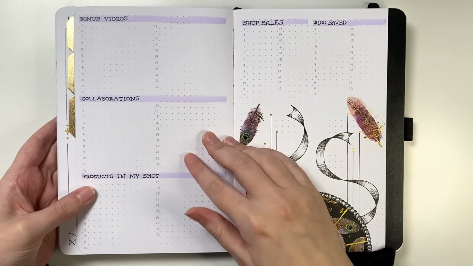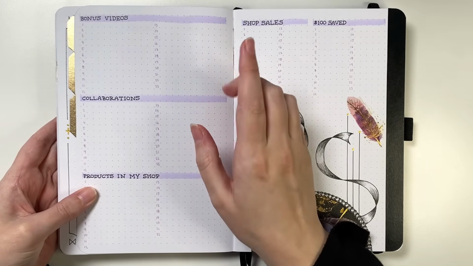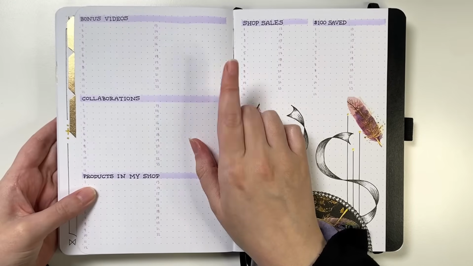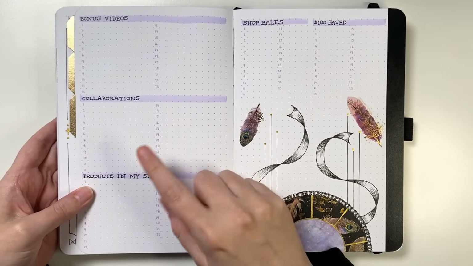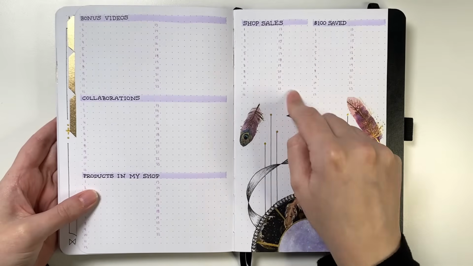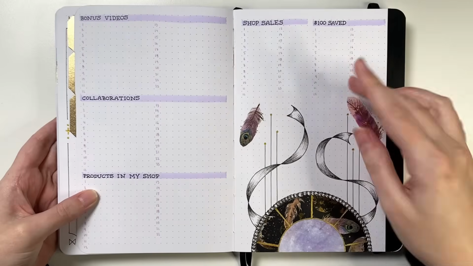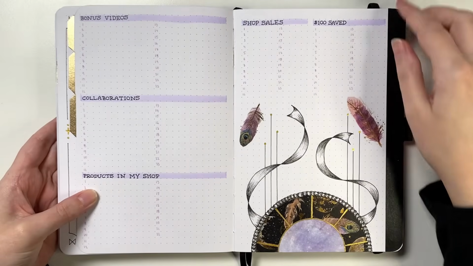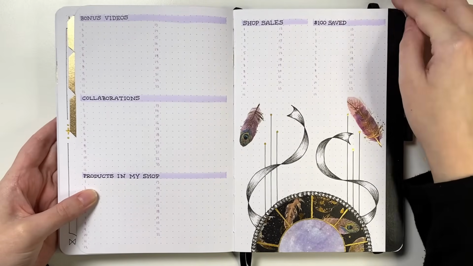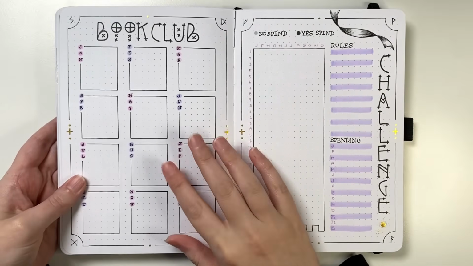Over the page we have bonus videos, so ones that are outside of just my regular Thursday and Sunday posting. Collaborations done with either other brands or other creators. Products in my shop sales, and $100 saved. And those 2 again, they're just going to be the dates that things happened. A little bit of decoration, got some more of that washi tape that I'm using. And then after this one, we're into my book club page.